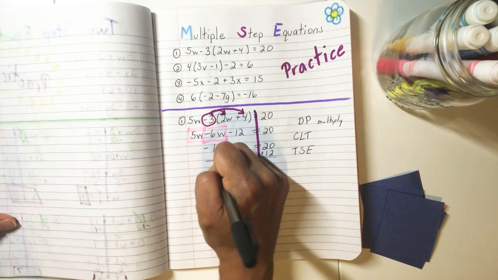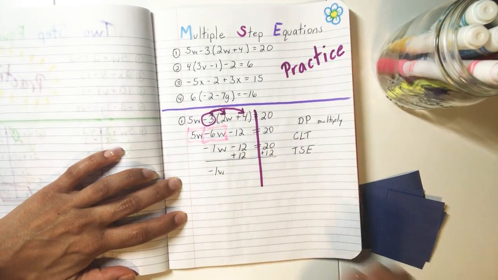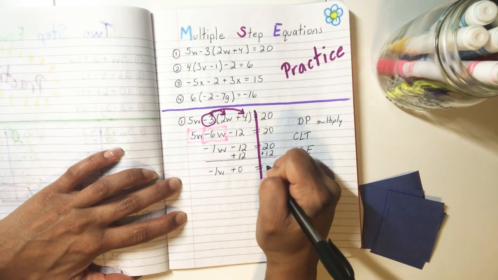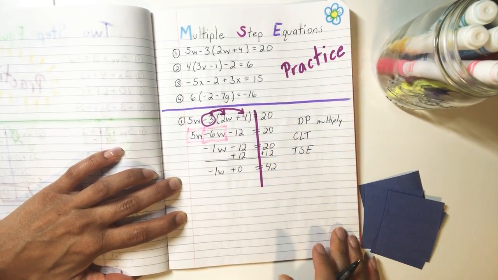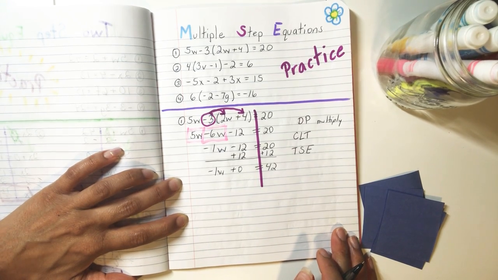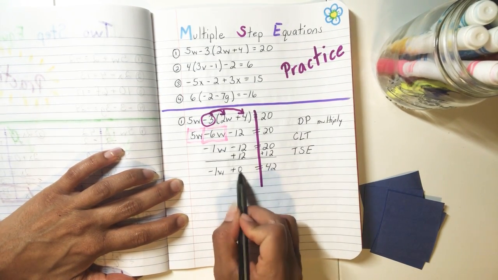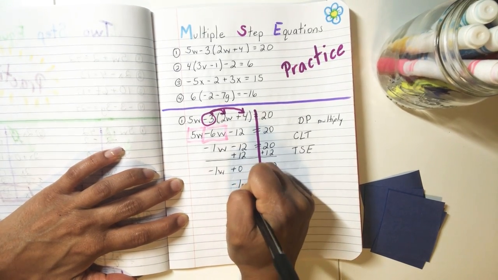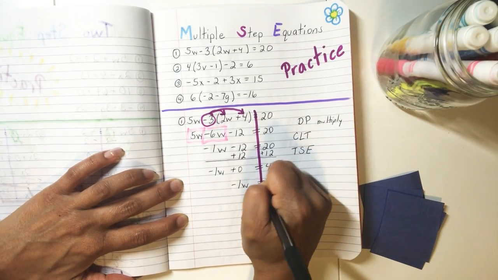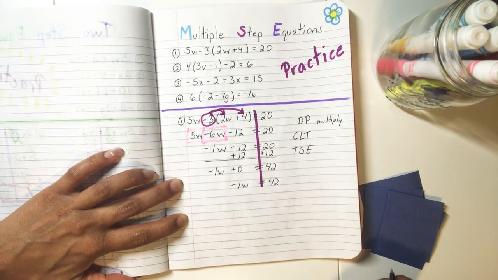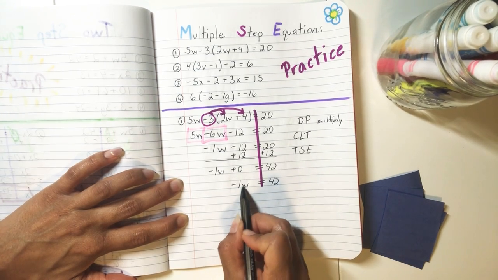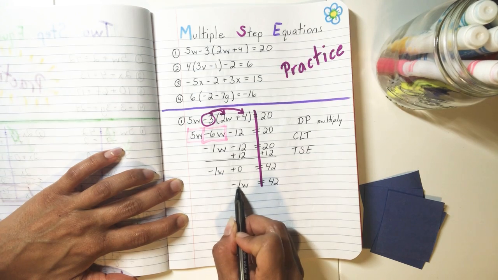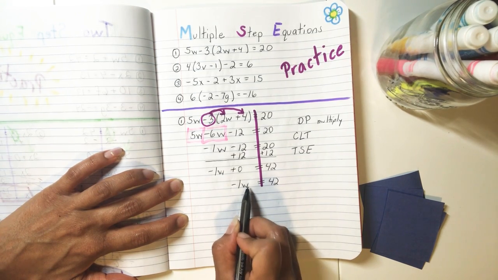From here, you do your math. You get your negative 1W. This gives you 0 equals, this here is going to give you 42. All right? From here, when we combine them together, anything plus 0 is always just the original, so it's going to be a negative 1W equals 42. Now, we need to get W by itself, okay? It has to be a positive 1W. It cannot be a negative 1W. We just want one positive W.